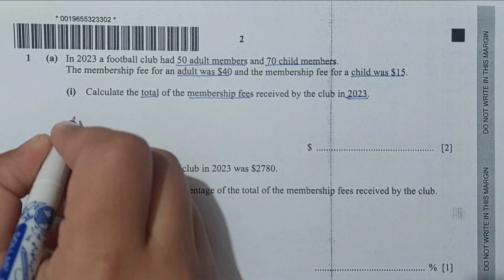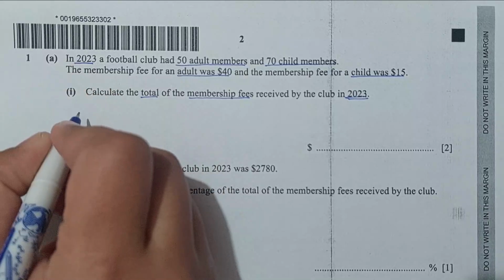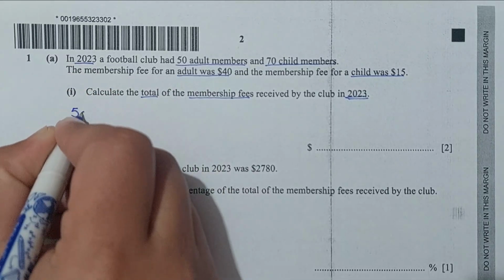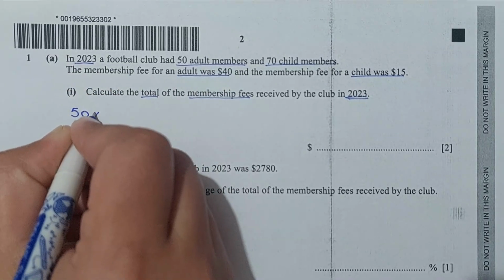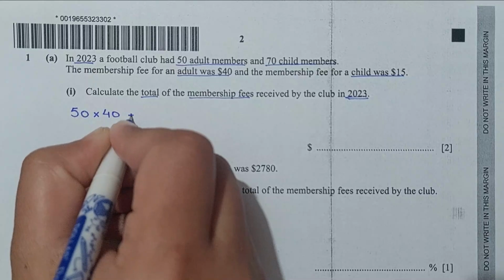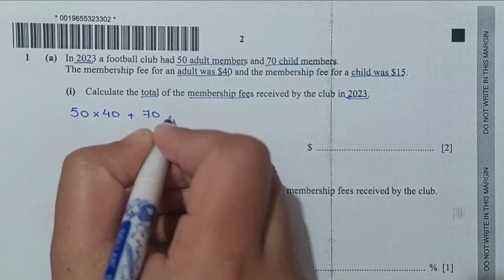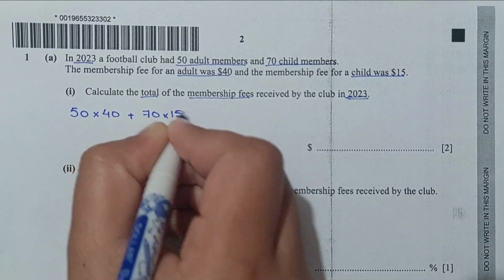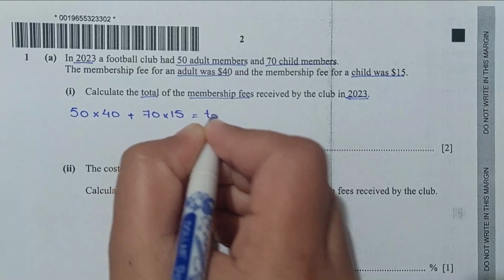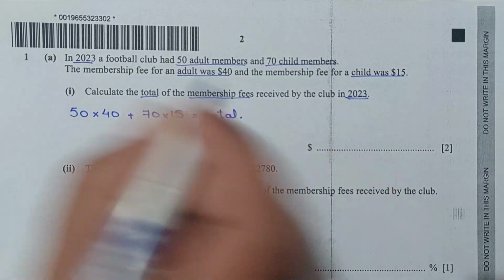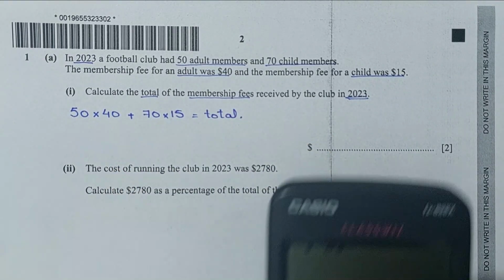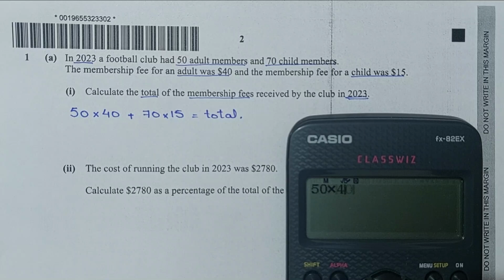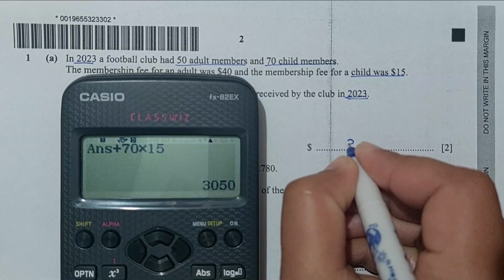Okay, so the total membership fees in 2023: there are 50 adult members and their fee is $40, plus 70 child members and their fee is $15. This would be the total membership fees. So 50 times 40 plus 70 times 15 is $3,050.